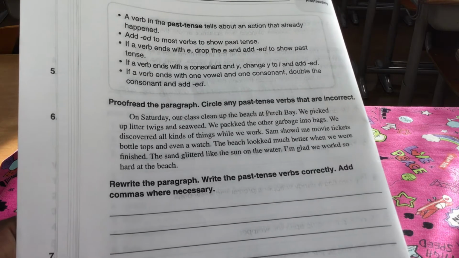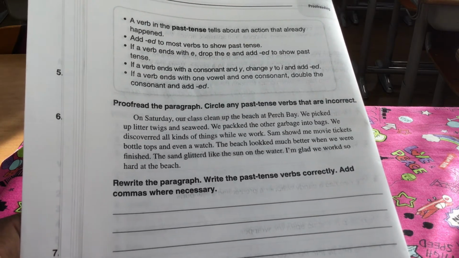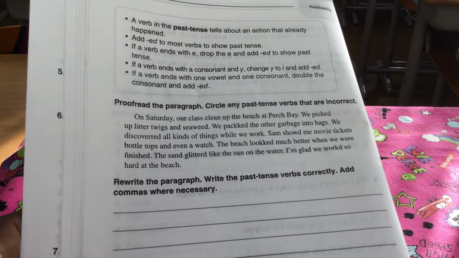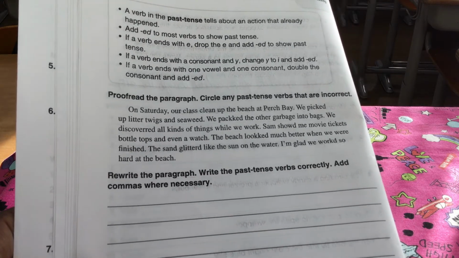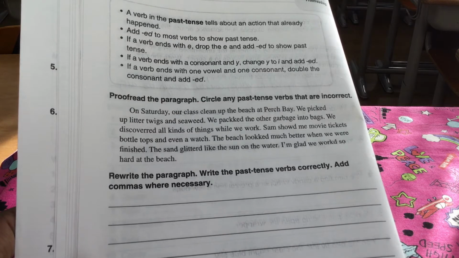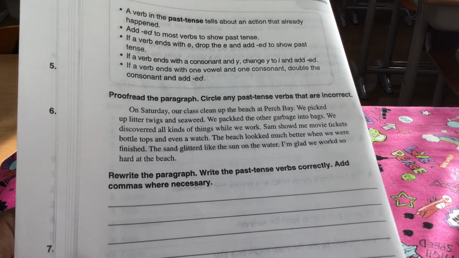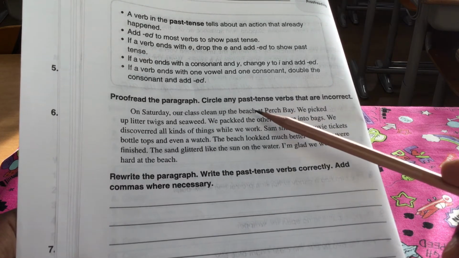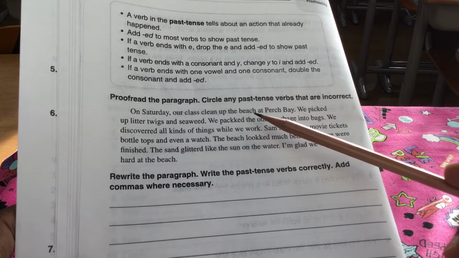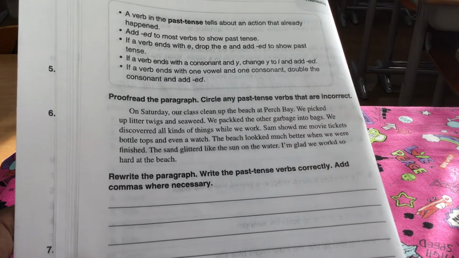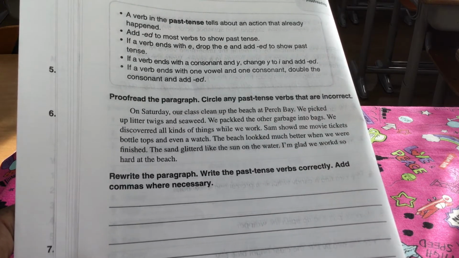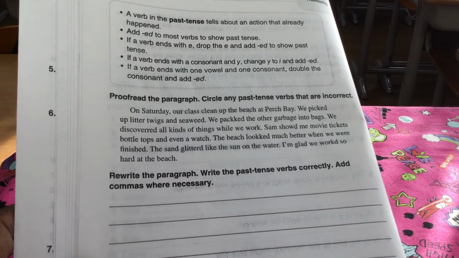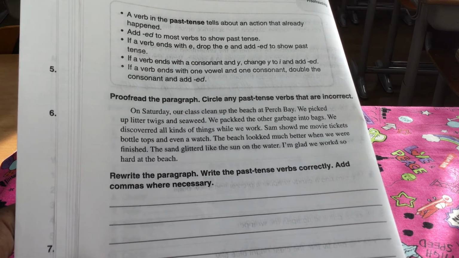Okay. Proofread the paragraph. Circle any past tense verbs that are incorrect. All right. So let's look at the first sentence. On Saturday, our class cleaned up the beach at Perch Bay. Now, I've already found one mistake with past tense verbs, and it's not in the past tense.